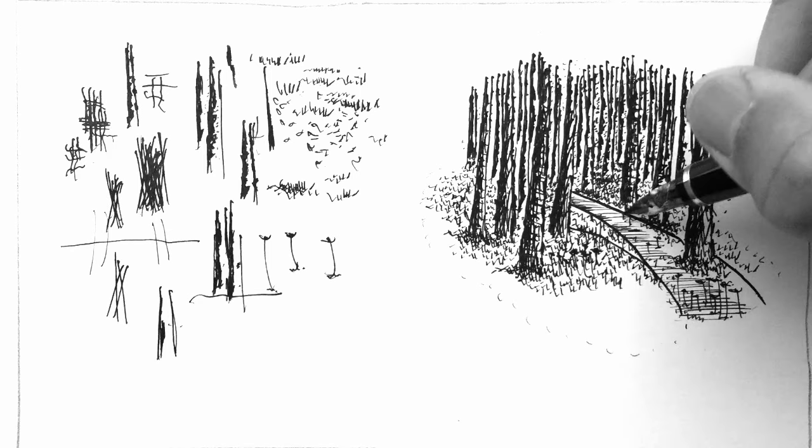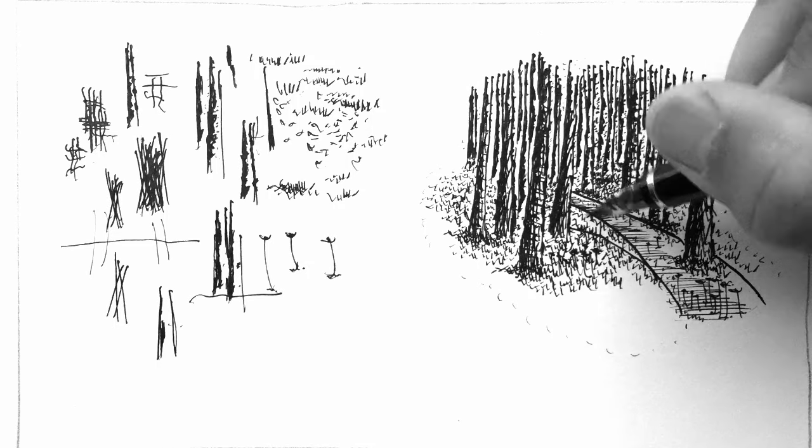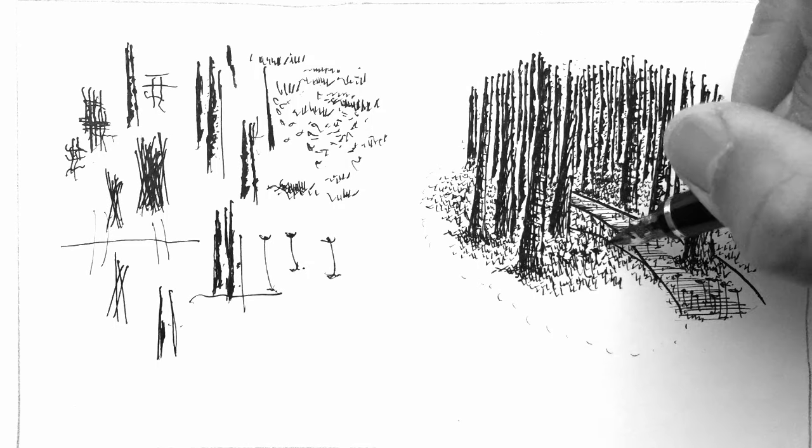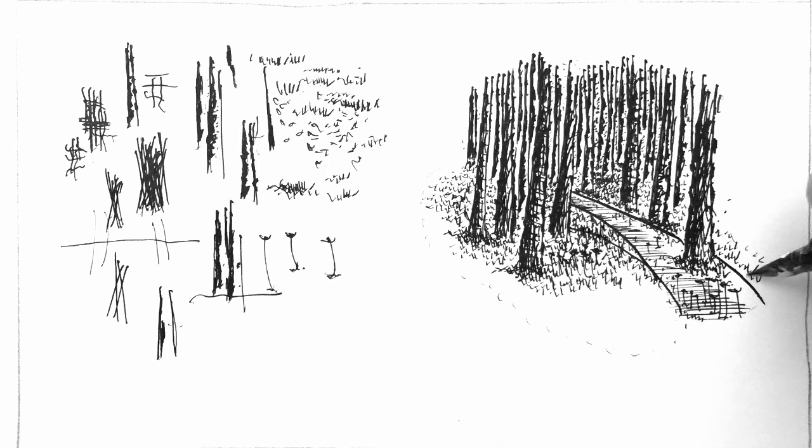So essentially, just play around, add a bit of grass here, add a bit of grass there, some white flowers, and there. Soon we have a nice wooded area, a forest scene where there's a path going into the woods like this. And I'll add some more grass over here.